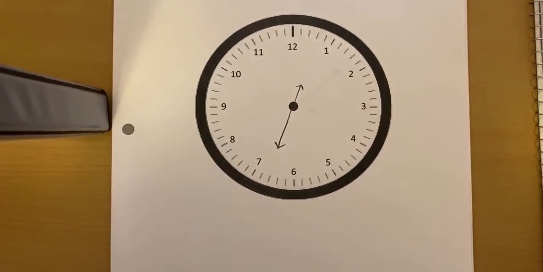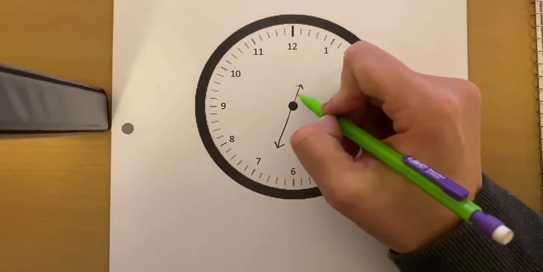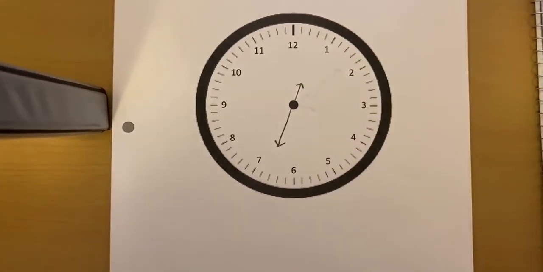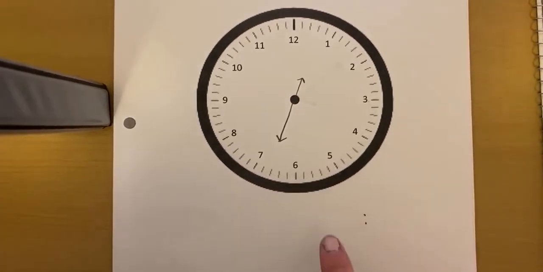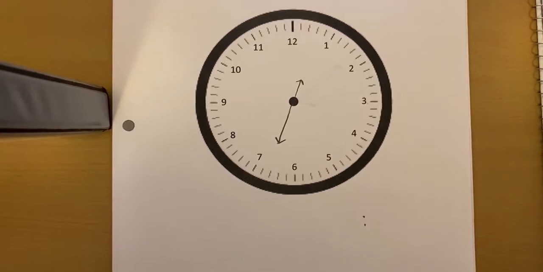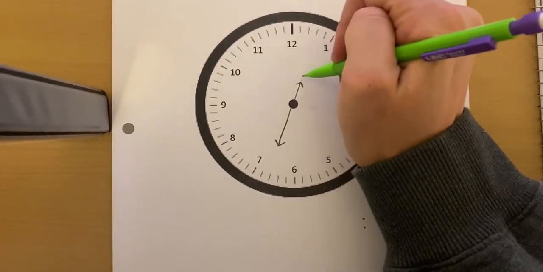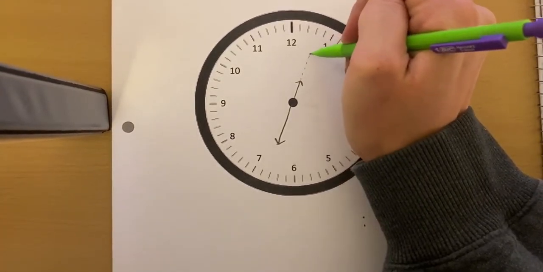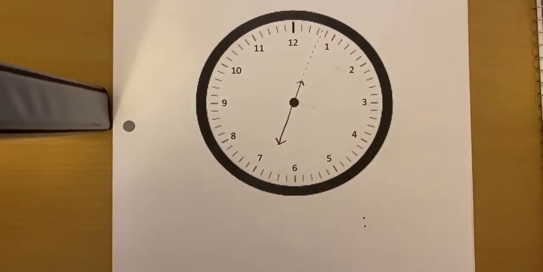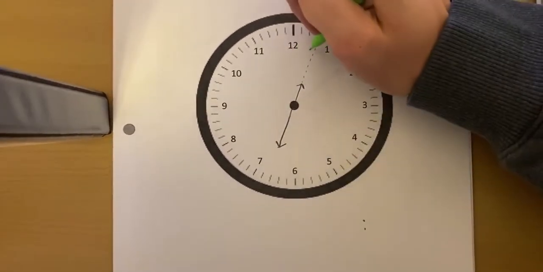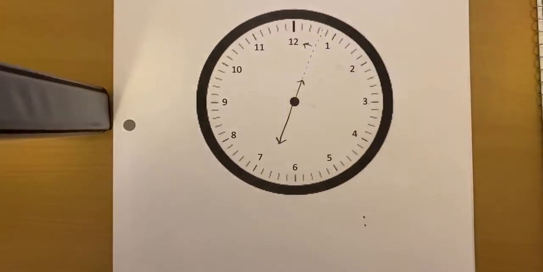So remember, the first thing I'm doing is going towards the shorthand. That is my hours. So I know that is on the left side of my colon. So here we go. I'm going to draw out my dotted line to see where it goes. All right, it's in between the 12 and the 1, but I always go back, so it is 12.